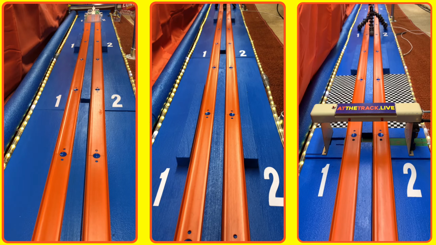This is to see which car is going to be today's champion and which car is going to take on the Solar Reflex. So here we go, third and final race. Three, two, one, race.